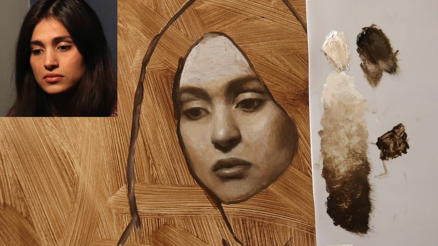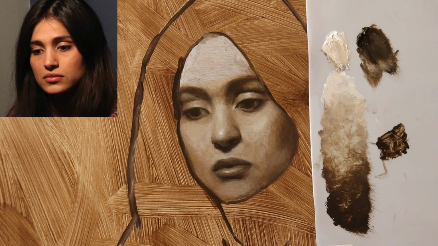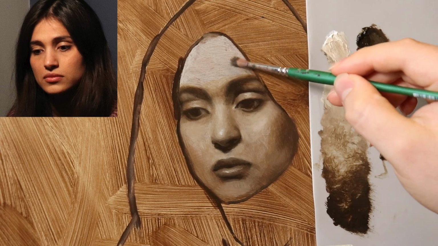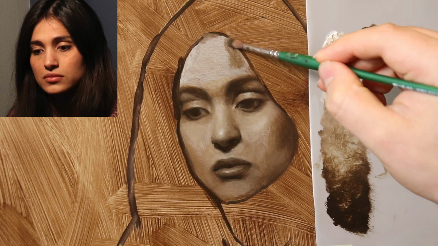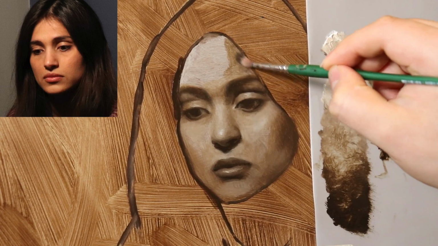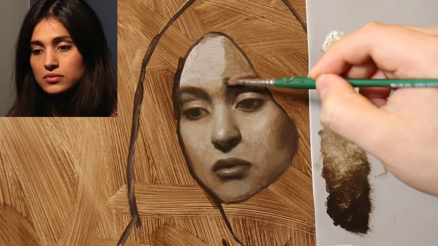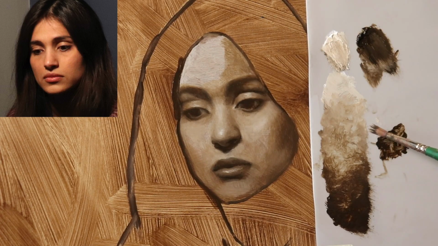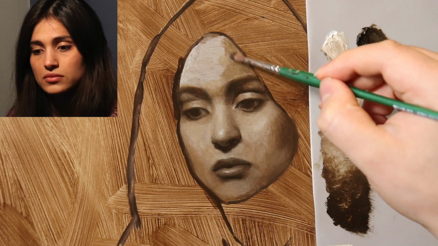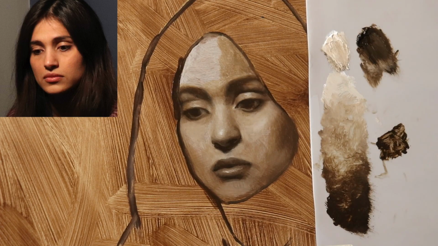So now we'll move on to the forehead. So right around here, there's going to be a plane change, a larger plane change. We're kind of exaggerating that plane change a little bit, just so that we can come back in and put in a clean gradation of tone.